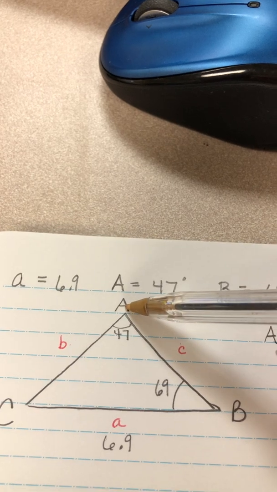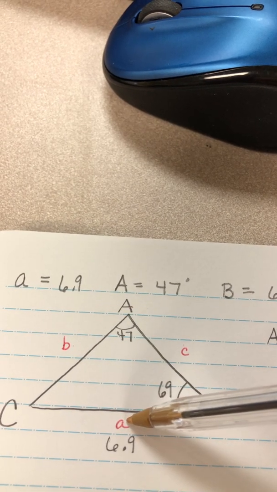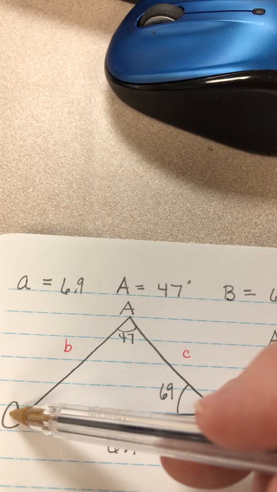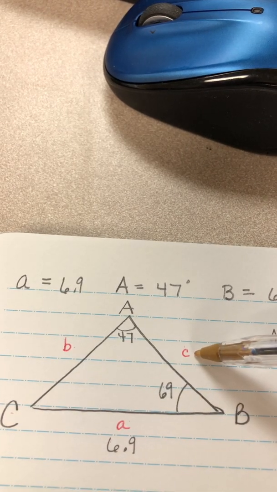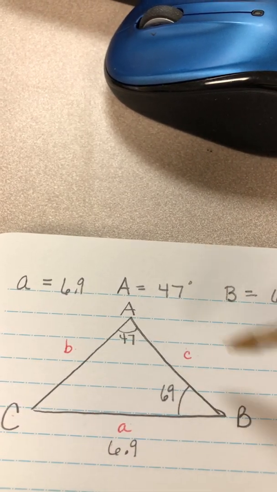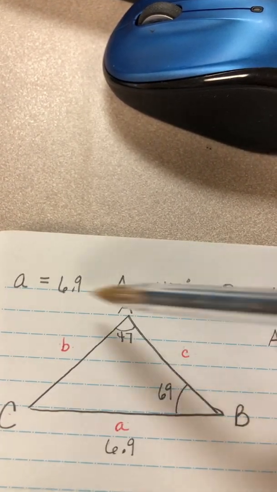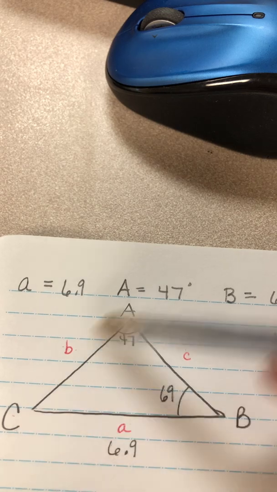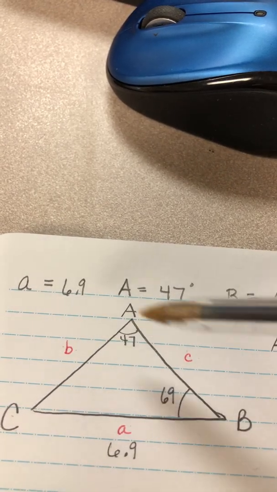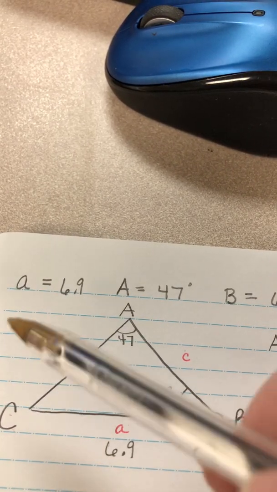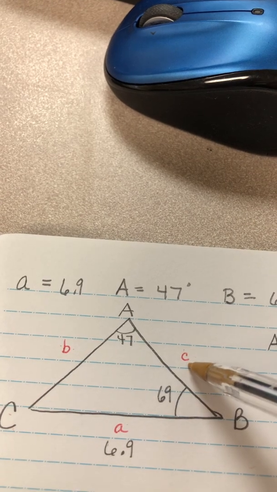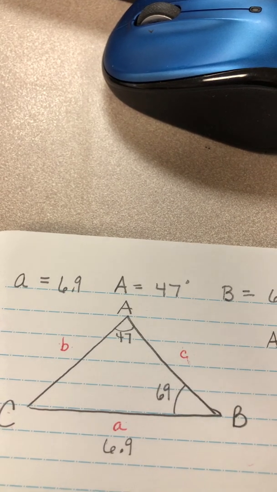Like if this is capital A, then this has to be little a. If this is capital C, then this has to be little c, directly across from it. And then capital B, and over here is little b. So it really didn't matter if you drew this and put A over here and then B and then C. That's totally fine. Name your corners, but then make sure the opposite side has the same letter, just in the lower case.